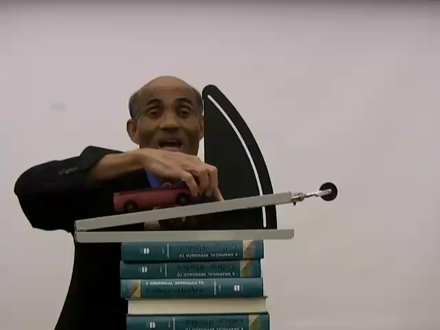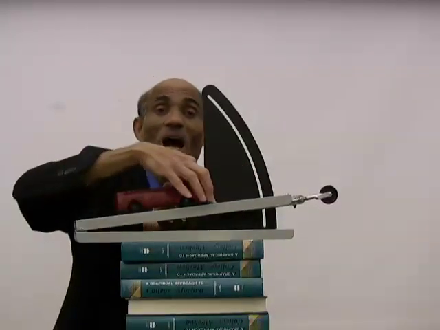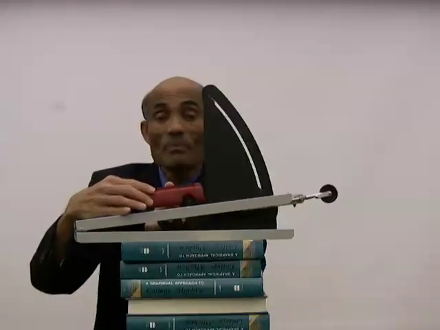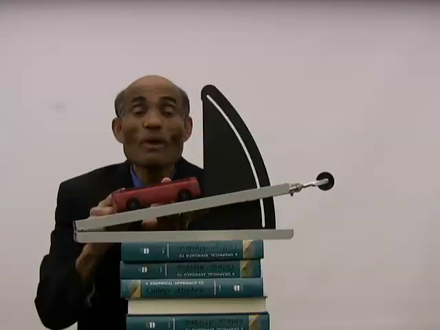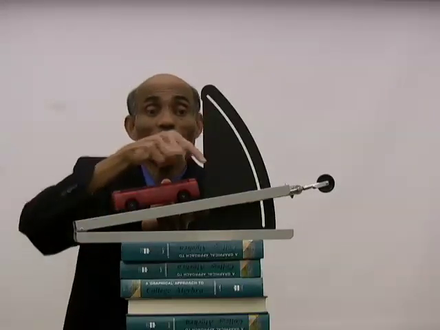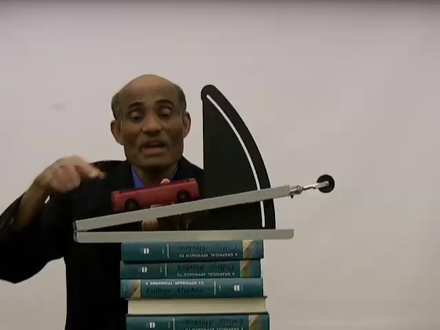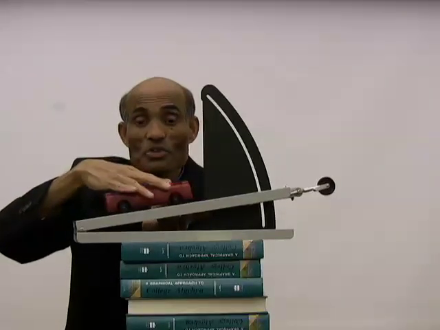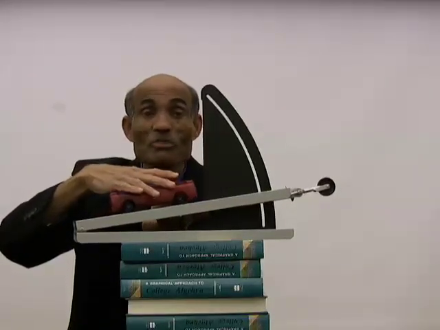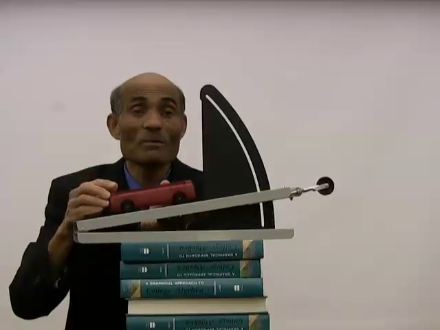Mu k mg cos theta, which is the frictional force, will be acting up the plane. And the net force, therefore, will be the frictional force minus mg sine theta. It is that net force that stops the car. Here we assume that the frictional force is greater. Otherwise the car will never come to a stop.